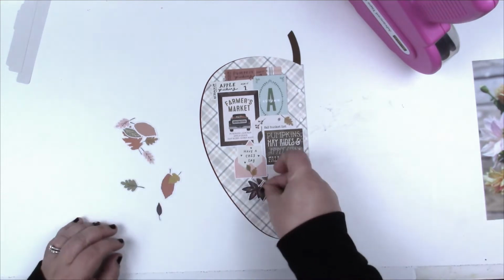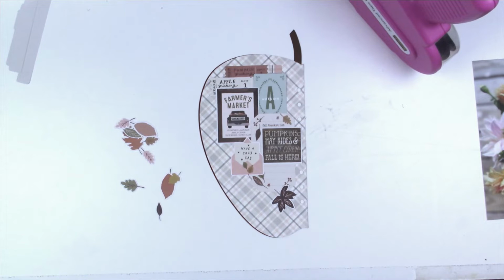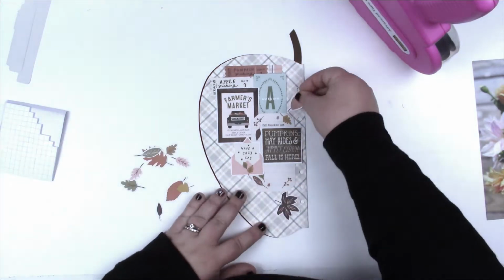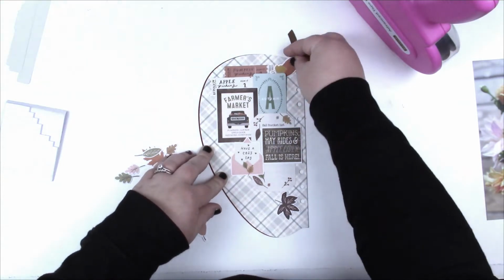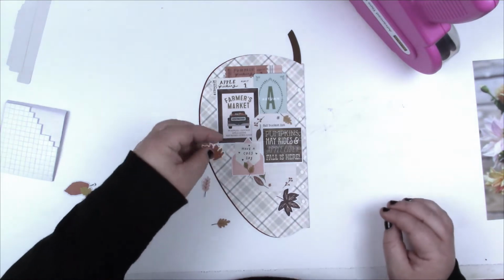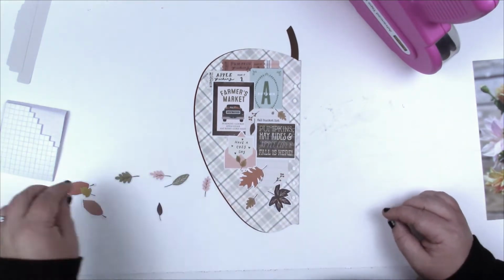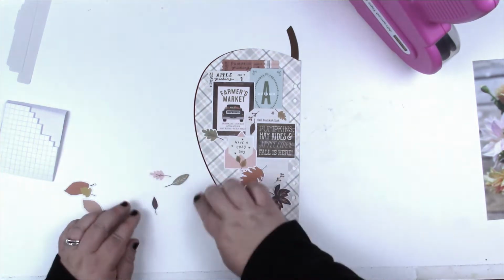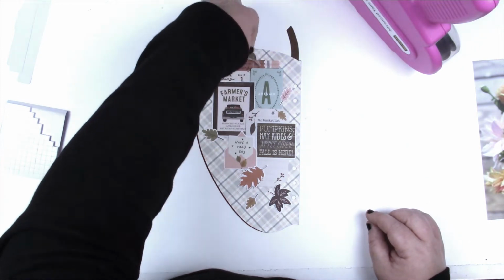And then I didn't really want to do too much embellishing because it's kind of busy as is, but I thought leaves would be a good addition. So I pulled out some various leaves from my stash, and I just wanted to orient them in a manner in which they look like they're falling from the sky, just to give a little bit extra fall feel on this spread. And I think it came out really good.